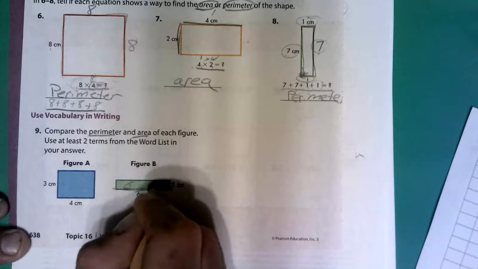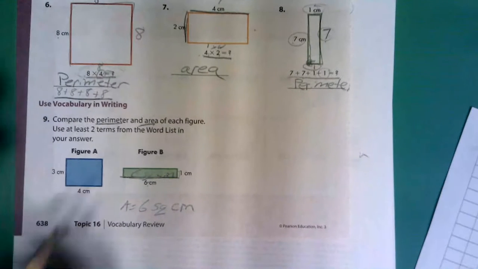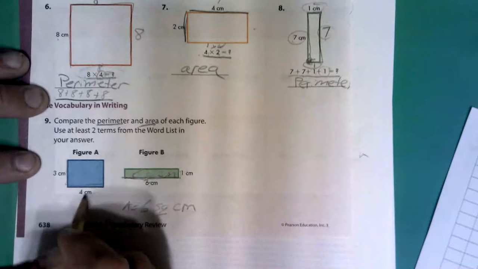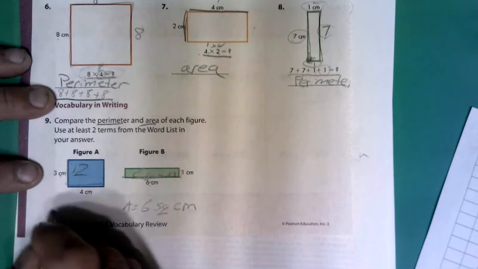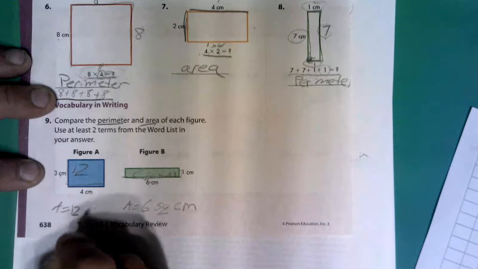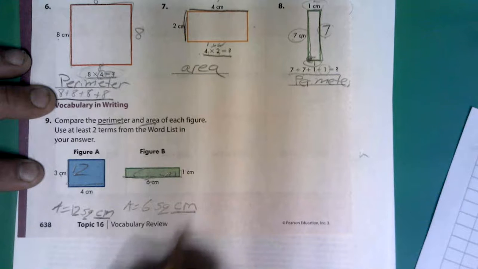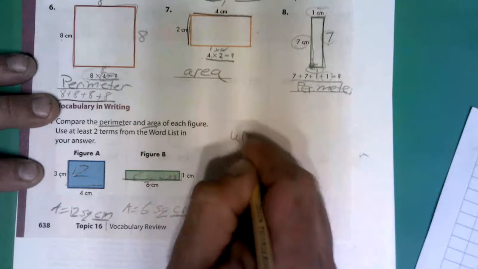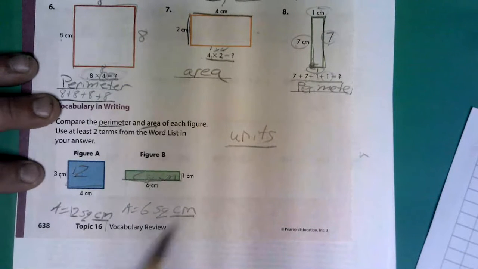So this is 6 square centimeters. I'm sorry you can't see that, but area is 6 square centimeters. And the area for this one, length times width, 4 times 3 is 12. So right away, our area is different. 12 square centimeters. They're using the same units, so we can use units in there. That's a similarity. They're comparing same units, centimeters.